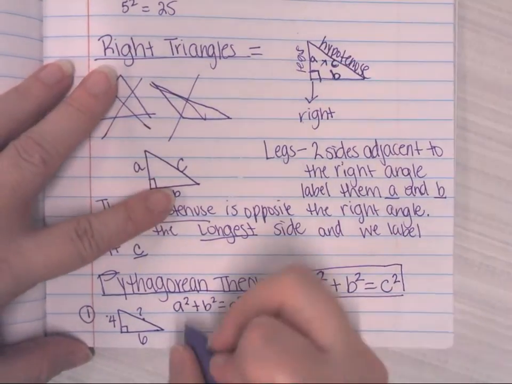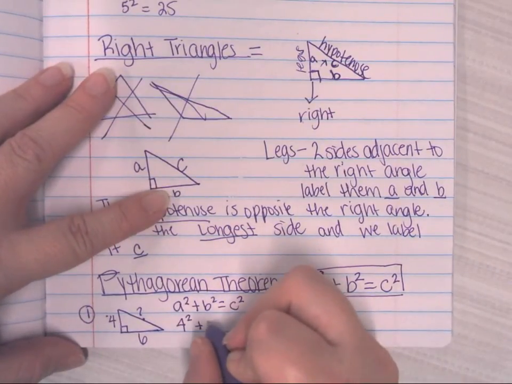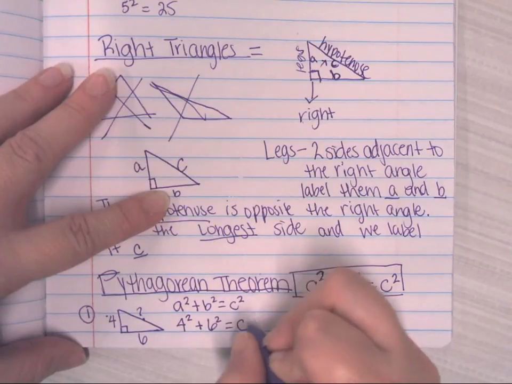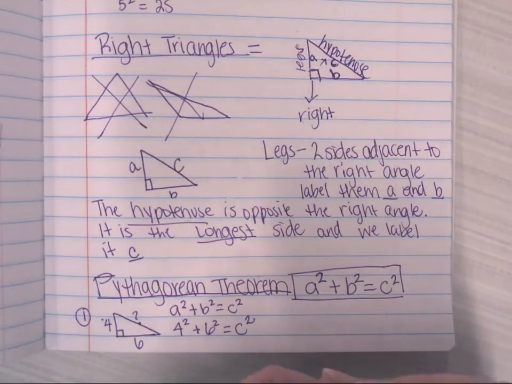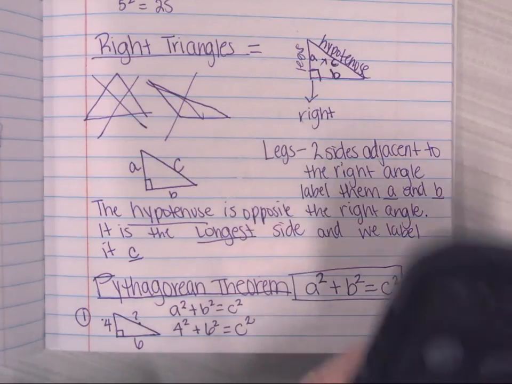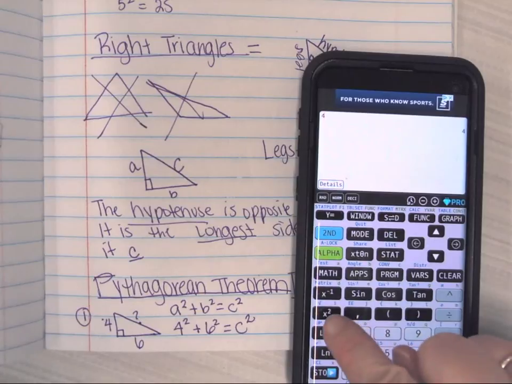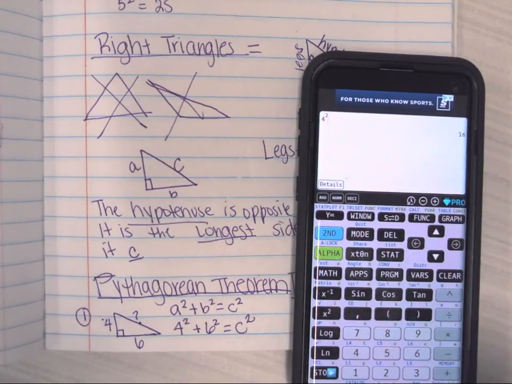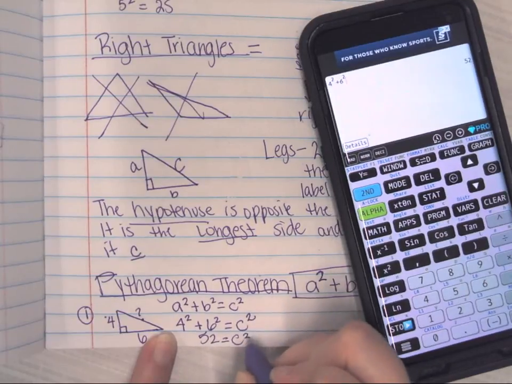So 4 squared plus 6 squared is going to be equal to C squared. To figure out what C is, I'm going to go to my calculator. I'm going to do 4. This little x squared button will square it. 4 squared plus 6 squared is equal to 52, and that's equal to C squared.